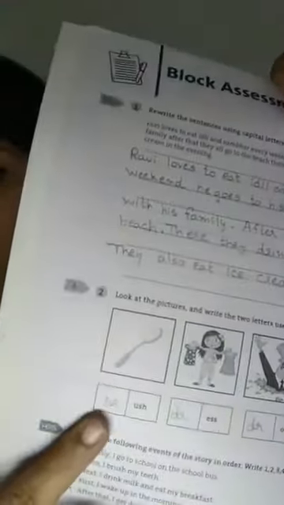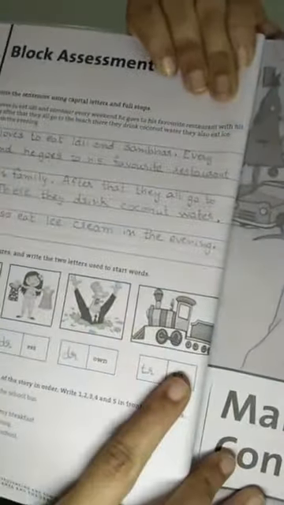The second one is look at the pictures and write the 2 letters used to start the word. Same thing. BR sound, GR sound and TR sound. The blends of 2 letters. Like brush, dress, drown, train. Last one. Put the following events of the story in order. Write 1, 2, 3, 4 and 5 in front of the events. I am showing you the picture.